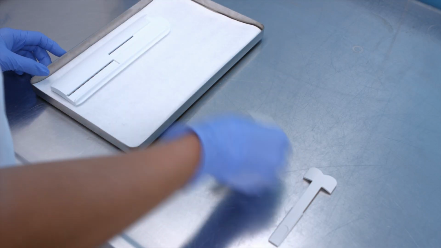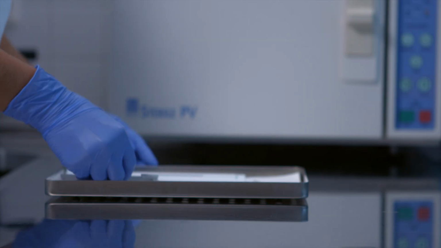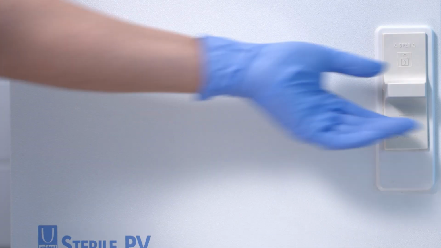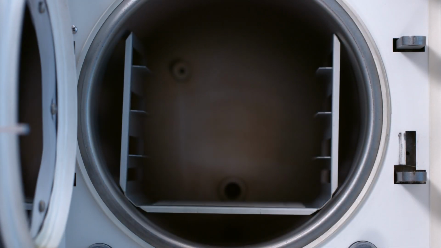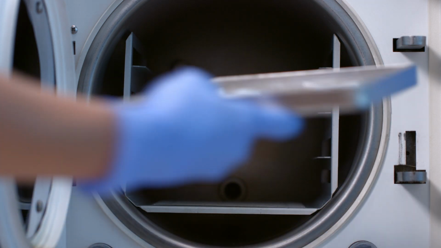Sterilize the instruments and Shade Guide immediately after use in an autoclave for 5.5 minutes at 134 degrees Celsius, using the pre-vacuum function.